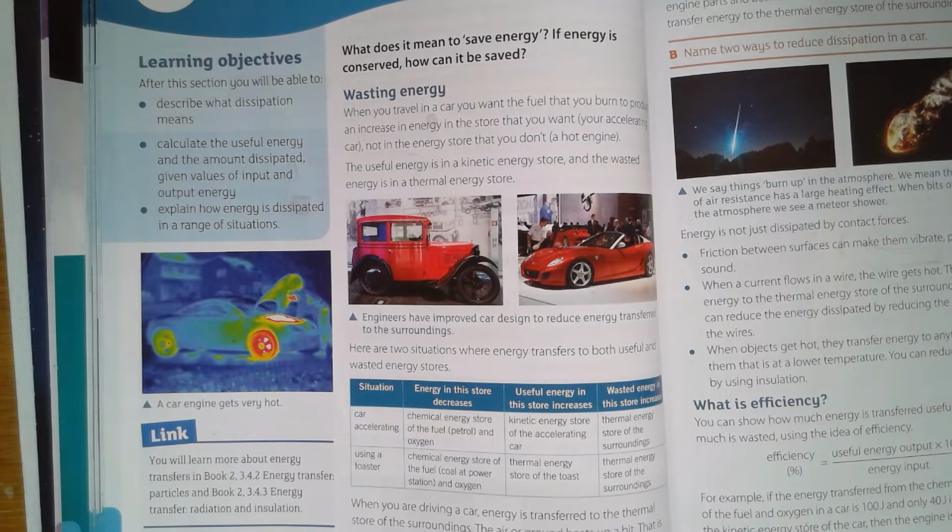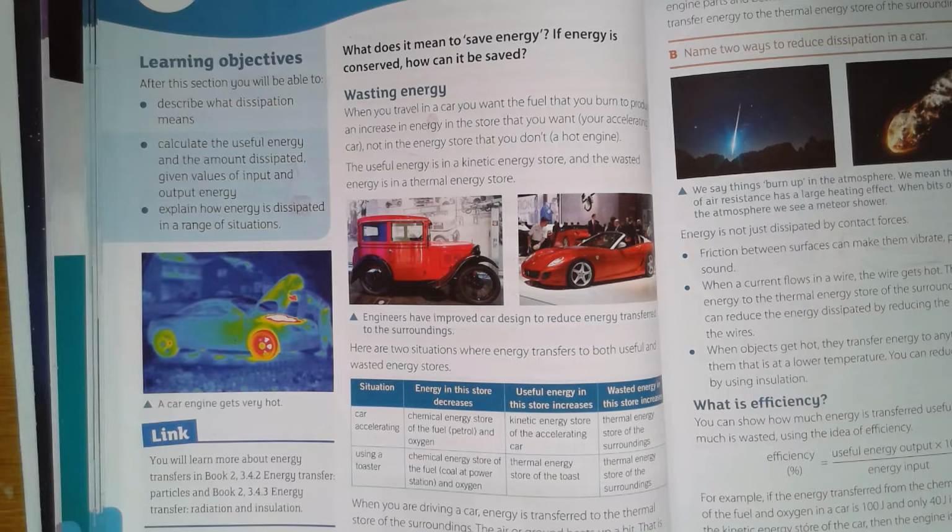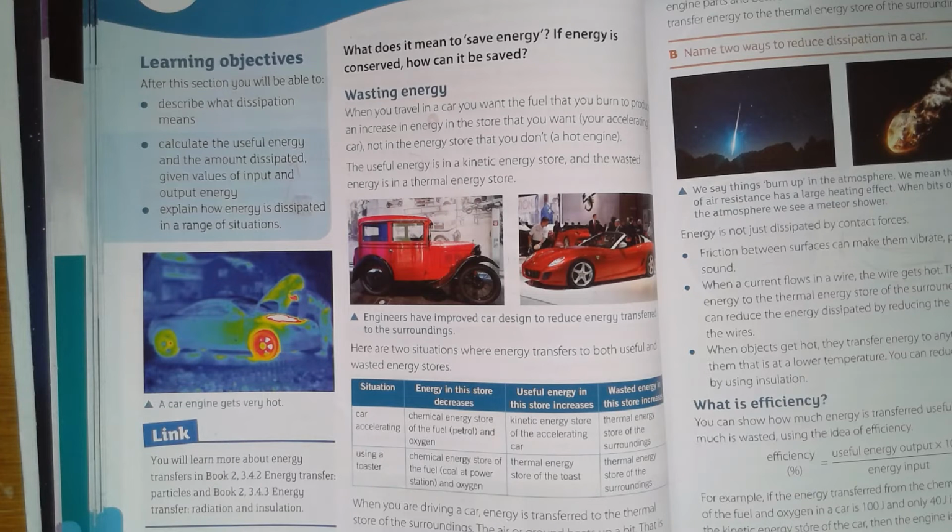So in the last few lessons, we've been looking at transfers of energy, so energy going from one store to another store. But really, we've been talking about energy transfers that are useful, the energy transfers that we want to happen. So for example, the chemical store of energy in the petrol in a car is transferred into kinetic energy to make the car go forward, and that's useful because we want that car to go forward.